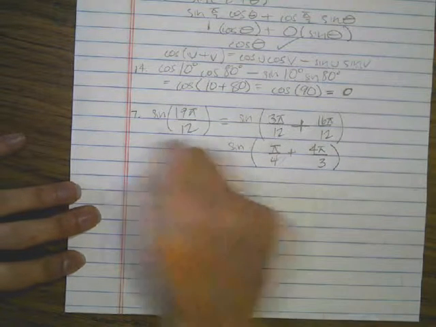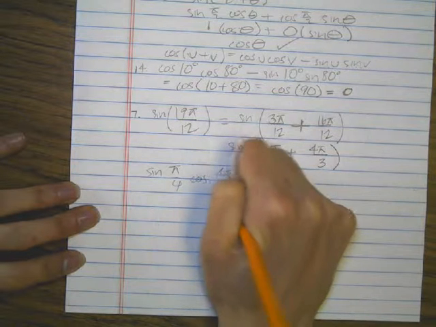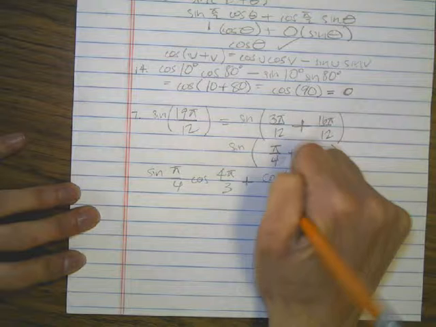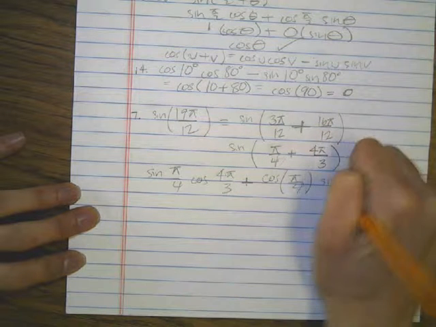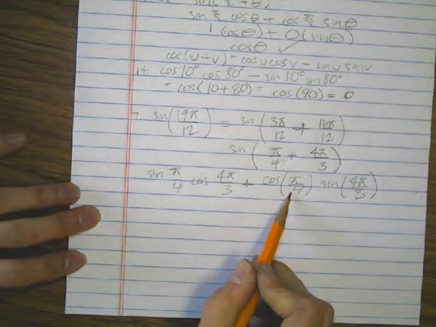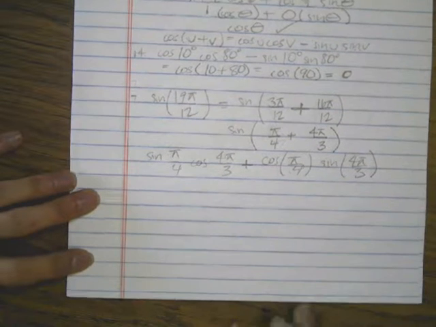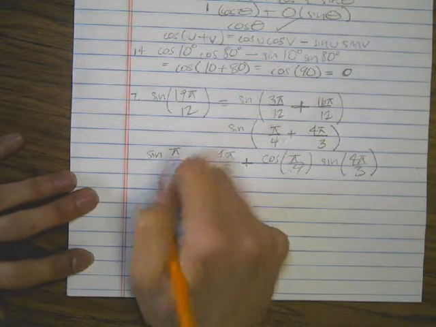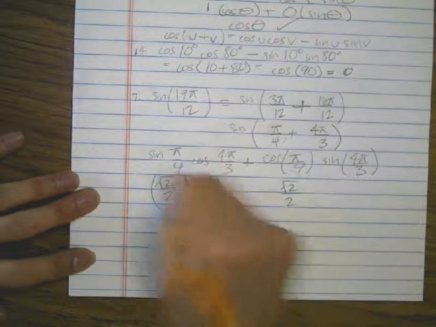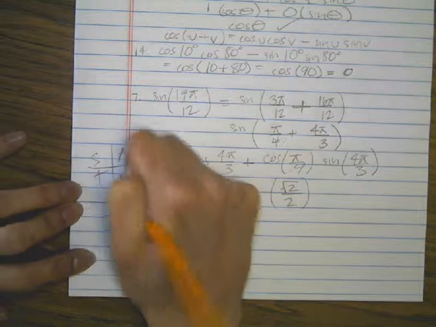And then I'm going to use my identities to write this out. So it's going to be sine pi over 4 cosine 4 pi over 3 plus cosine pi over 4 sine 4 pi over 3. So these ones are easier on the chart. Does anyone remember? They're the same. What do they equal? Do you guys remember? So sine of pi over 4 and cosine of pi over 4 is root 2 over 2. The other ones are a little bit more difficult.